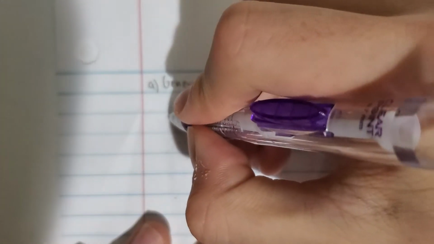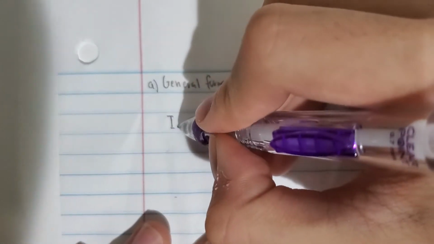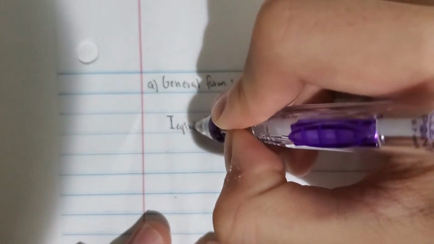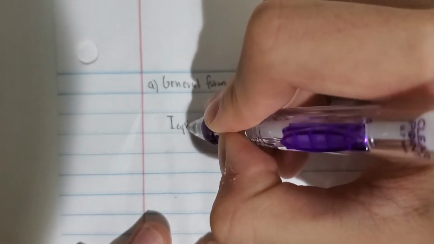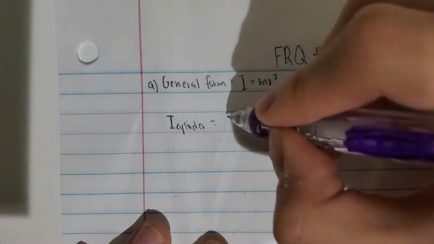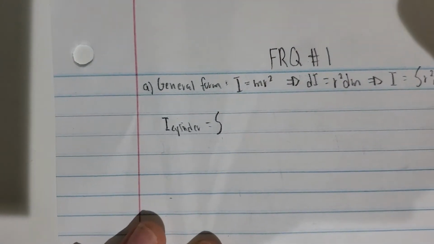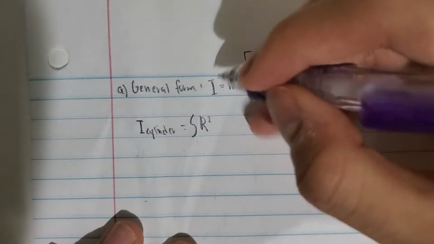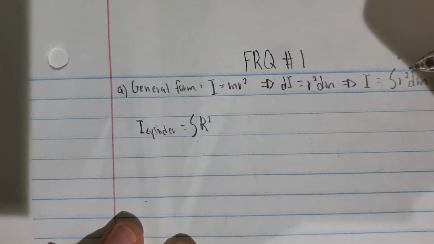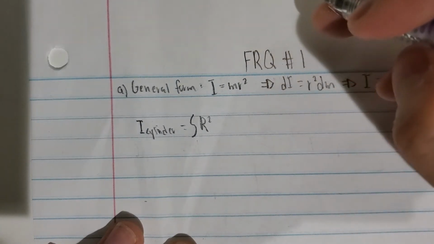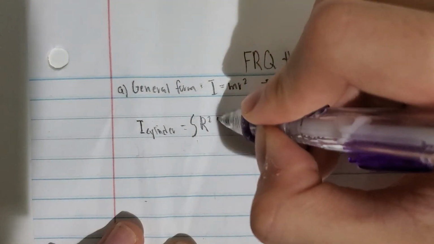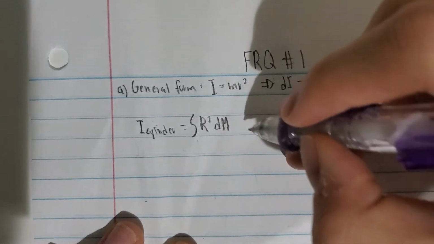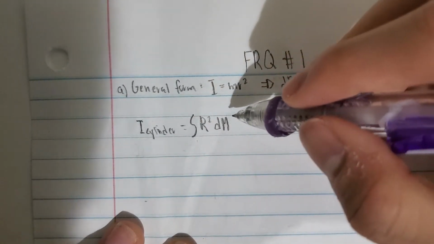Applying this equation, my moment of inertia for a cylinder is equal to the integral of, so my r for my cylinder is capital R, so capital R squared dm, and my mass for a cylinder is represented with a capital M.